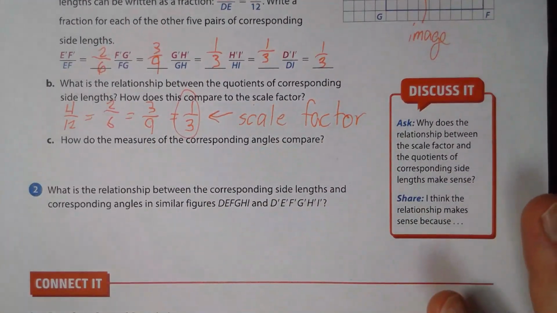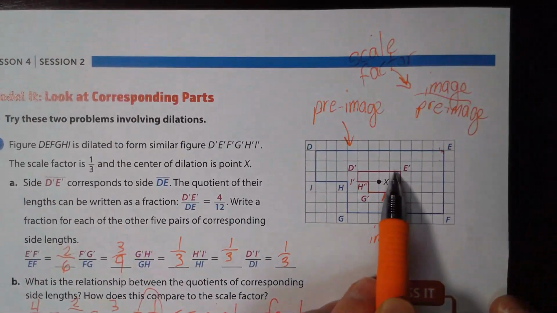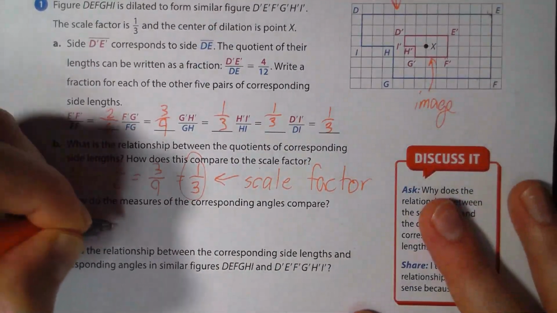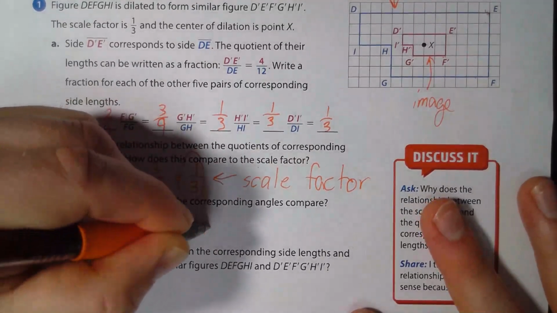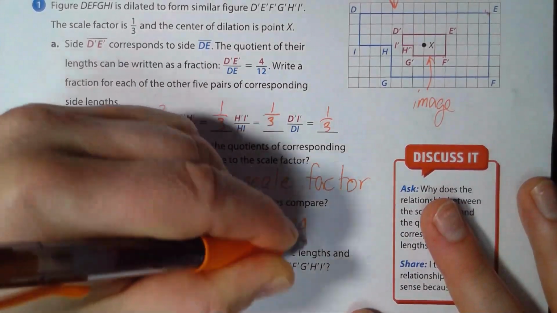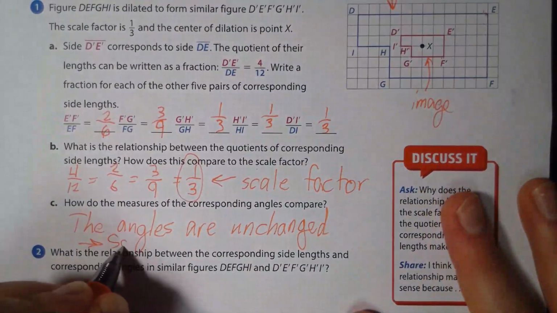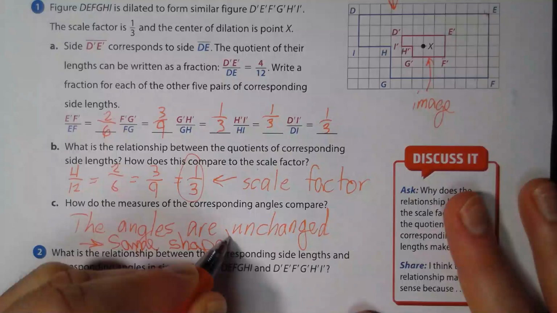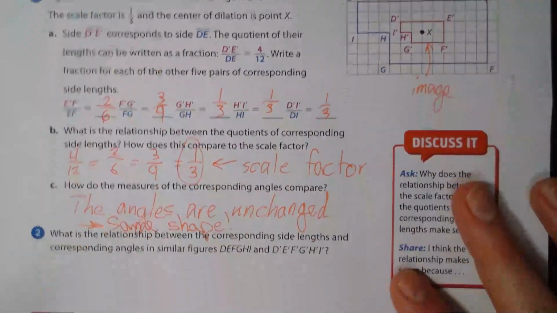So how do the measures of the corresponding angles compare? Well, that's all 90 degrees, right? The angles are unchanged. We should say same shape. Of course it's the same shape. This is a dilation. These are similar figures.